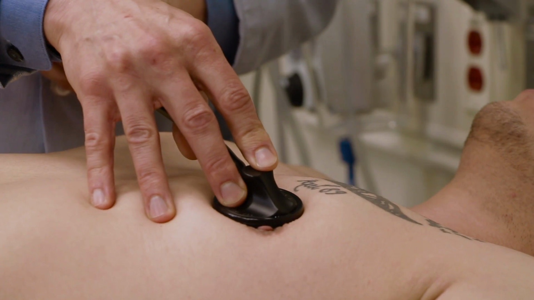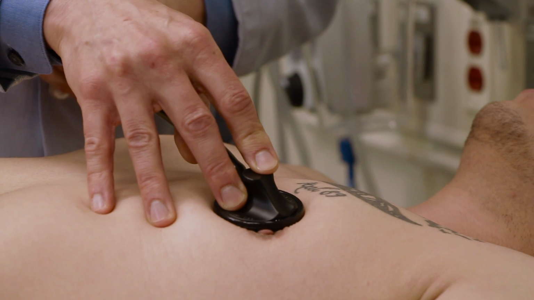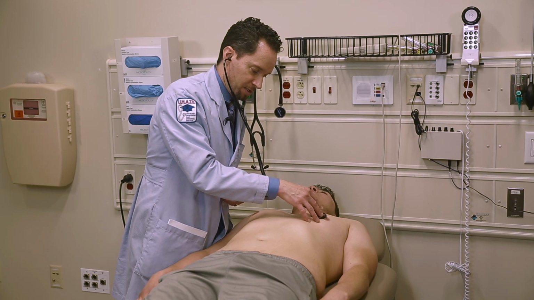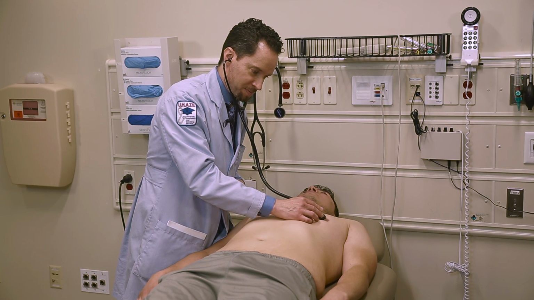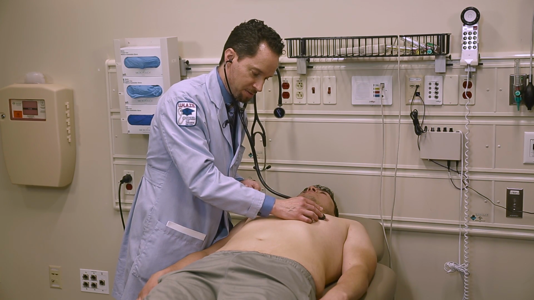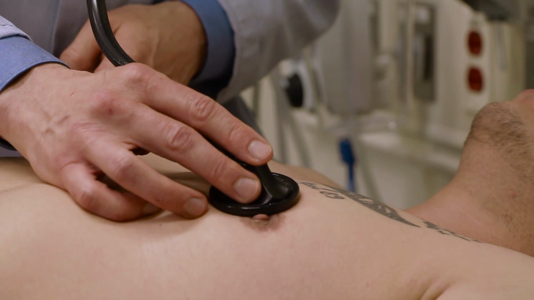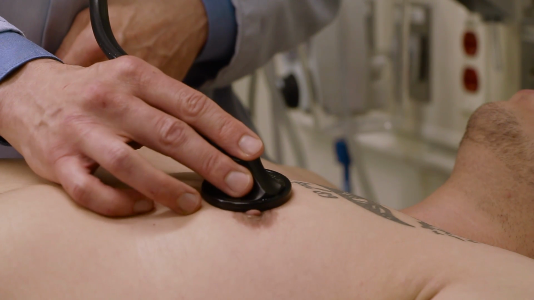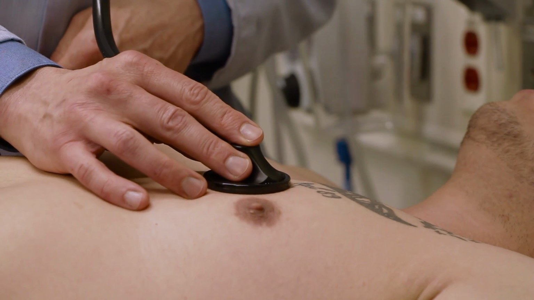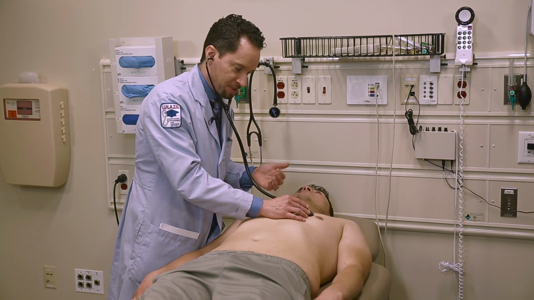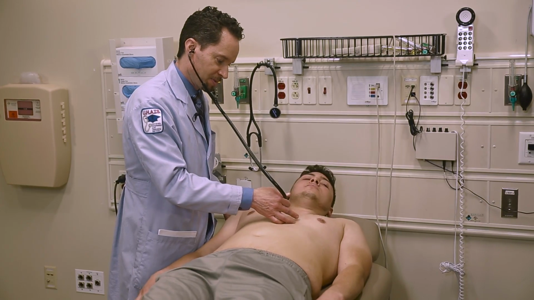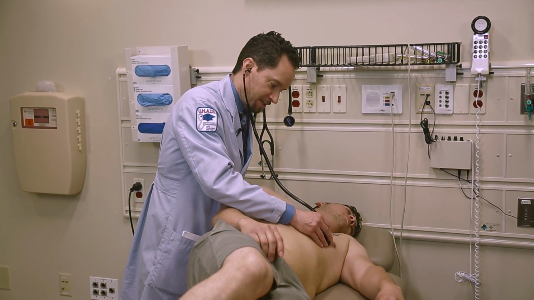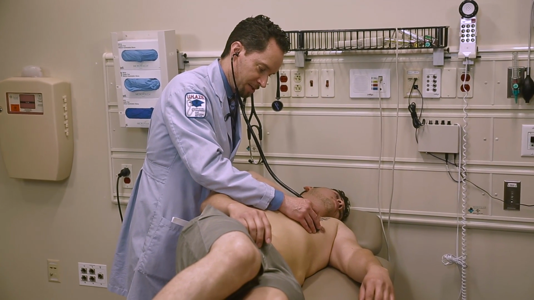And then over the apex. Here I'm going to be listening with the bell, specifically for the low-pitched sounds. So I'm barely putting any pressure, I'm just sealing this. To further accentuate that, you can have them turn just a little bit onto their side. Just right to there, that's perfect. And again, just slightly listening with your bell.